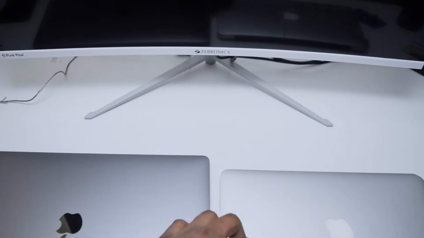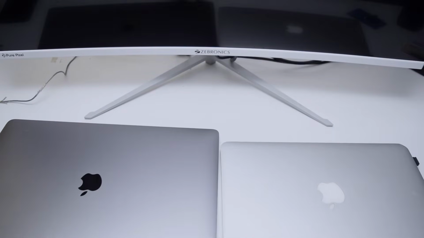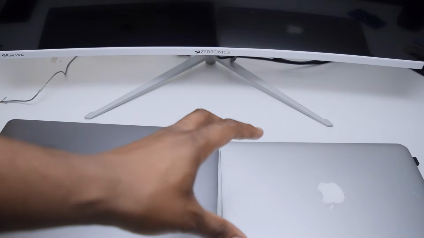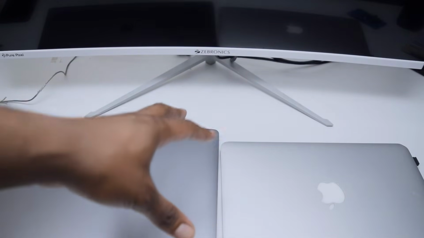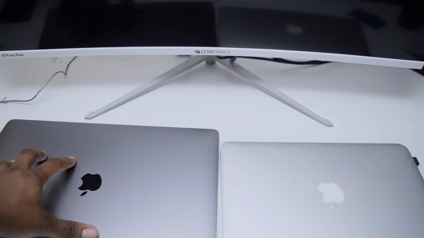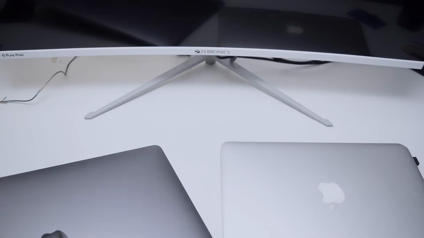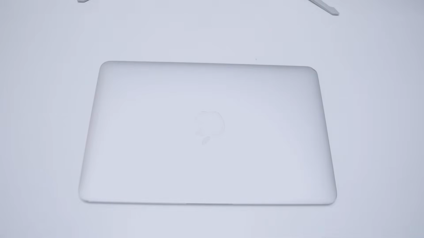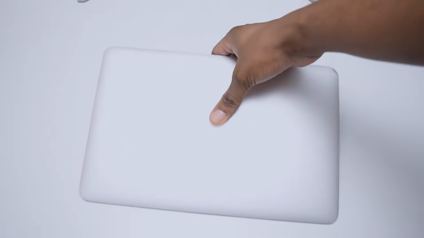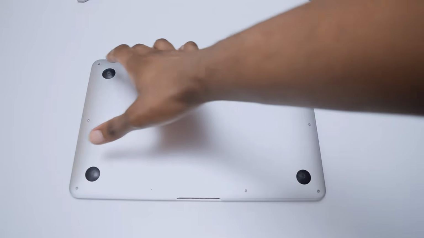Make sure the laptop is turned off. I'll show you how to do it in both models, because with the newer model the process changed a bit. I'll start with the older version and then cover the new one, so that you follow the guide properly regardless of your MacBook model. Starting with this MacBook right here, we're going to flip our MacBook down in this position and then unscrew the screws in here.